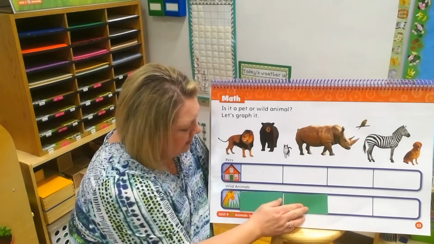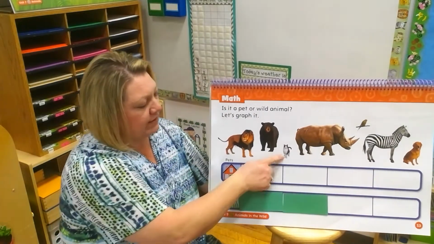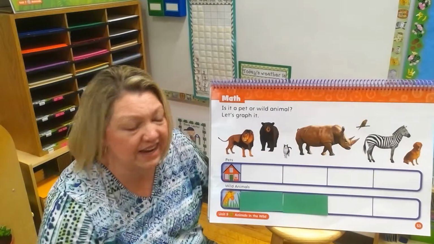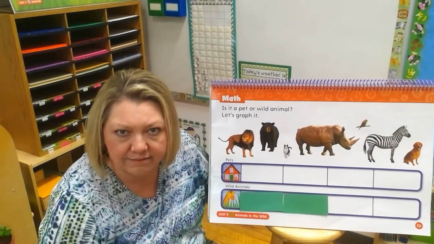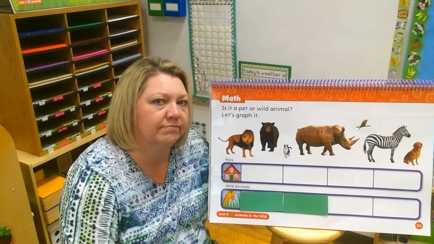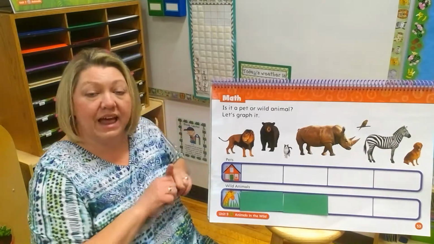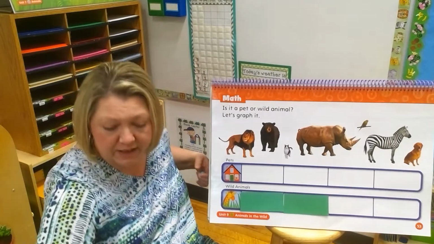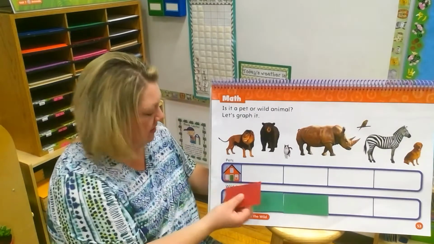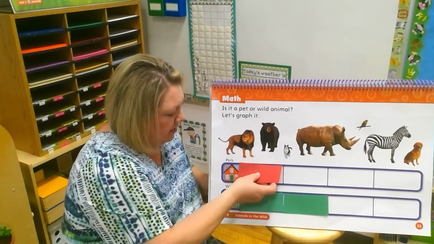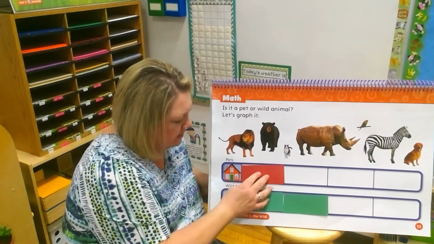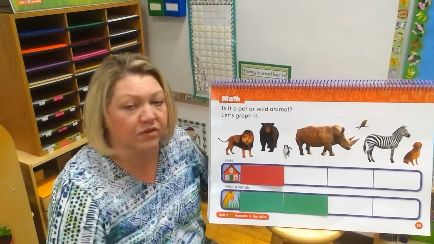All right. Let's do the next one. What's this little thing? Can you see it there? It's kind of tiny. Yeah, it's a kitty cat. Can you have a cat for a pet? Yeah, you can have a cat. A lot of people have cats as pets. So now we have to take a red piece of paper. We have to go up to the pets one. There's a house there that represents pets. And we put one piece of paper for the pet.